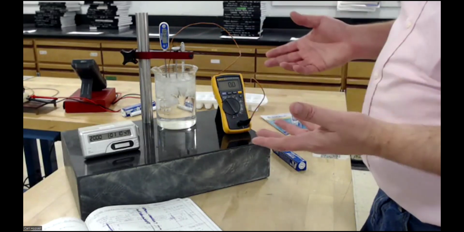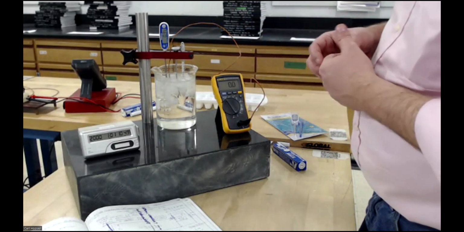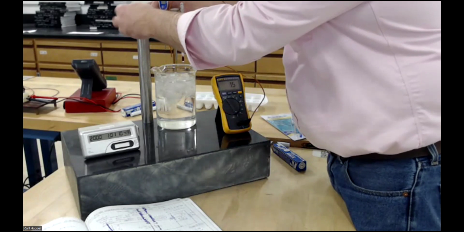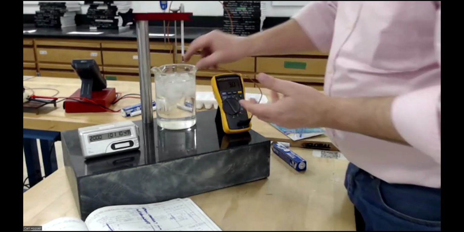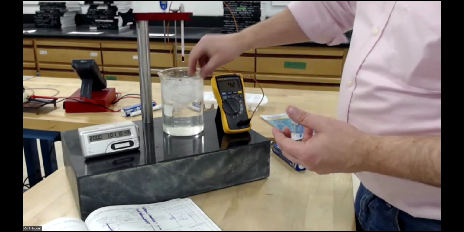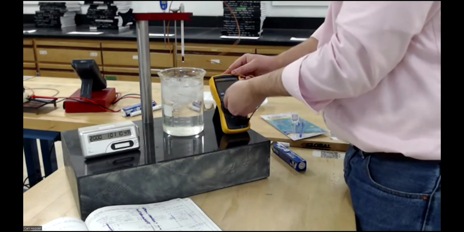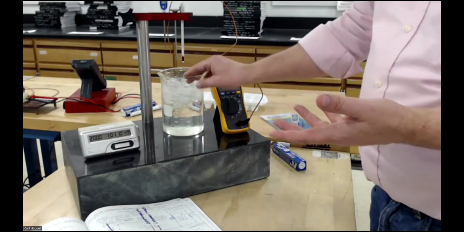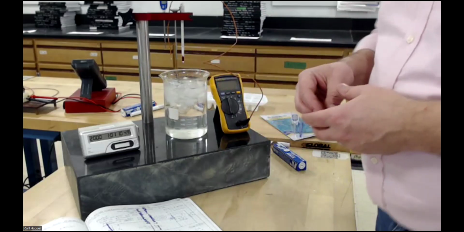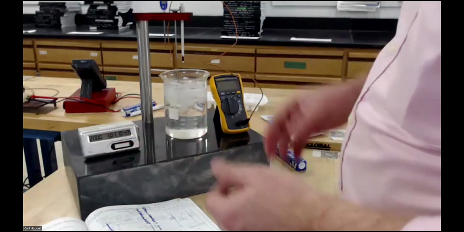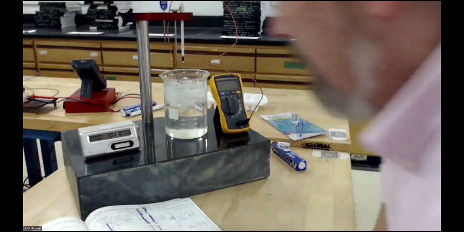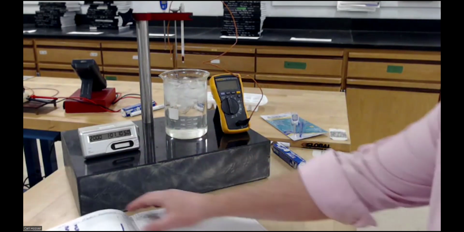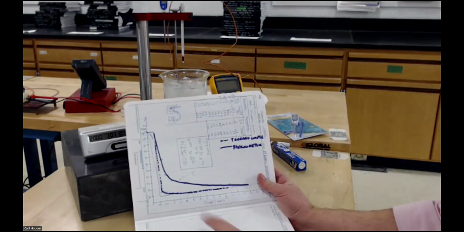So after the experiment's complete, after they come to a steady temperature, stop the video, and then you can pick this back up. Try to keep it so they're all in a position where they're not going to hit the beaker. Turn off the meter, turn off the timer, and then get ready for post-processing. You want to clean up the ice and clean up the station, and then pretty much just leave it like that.